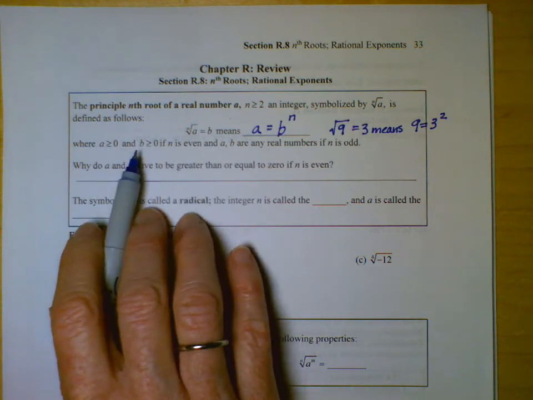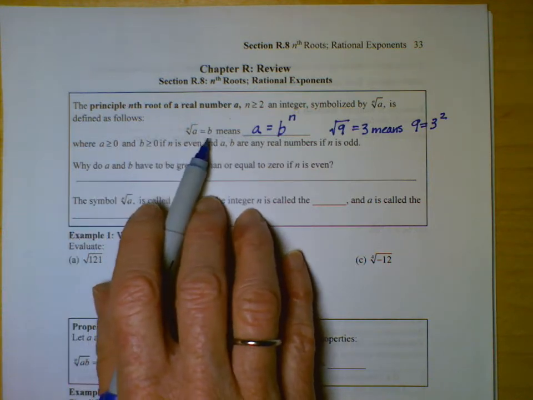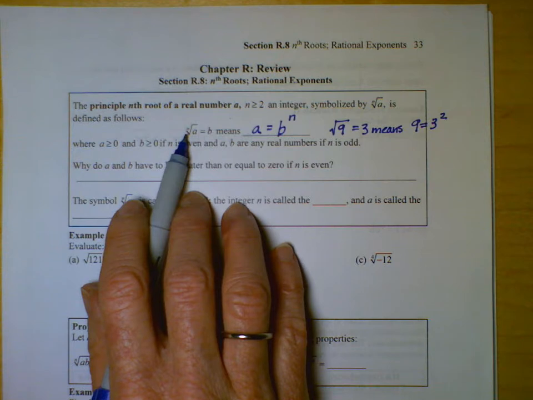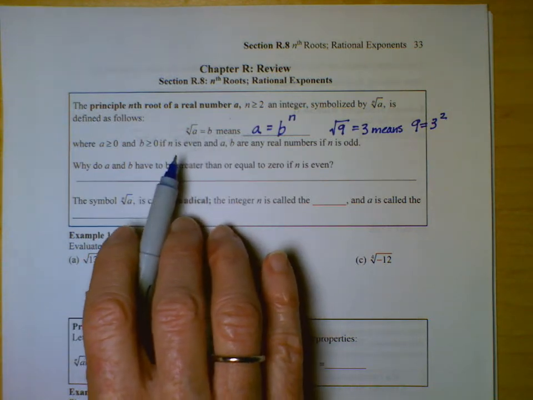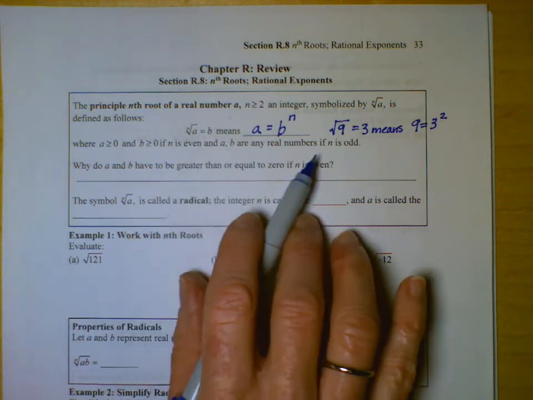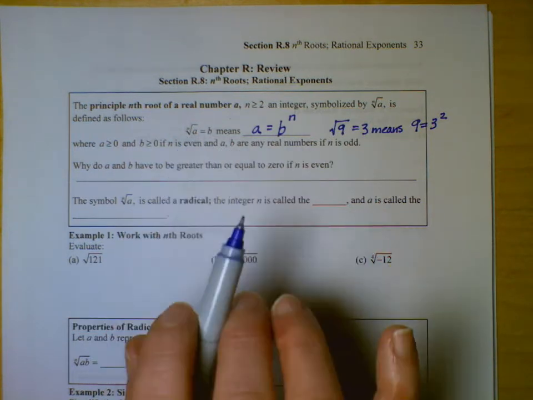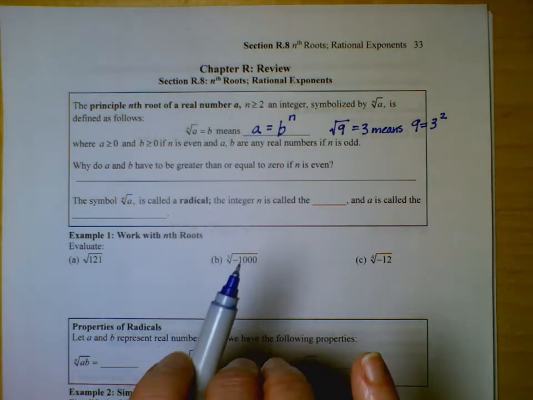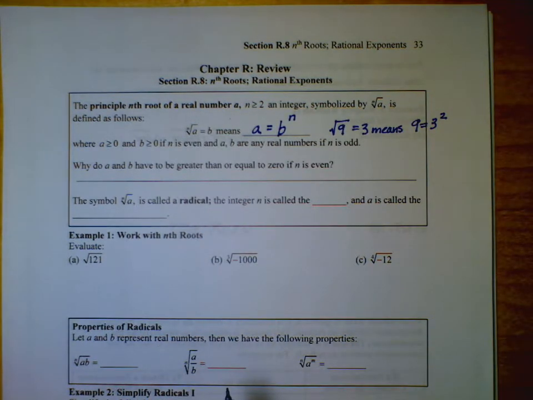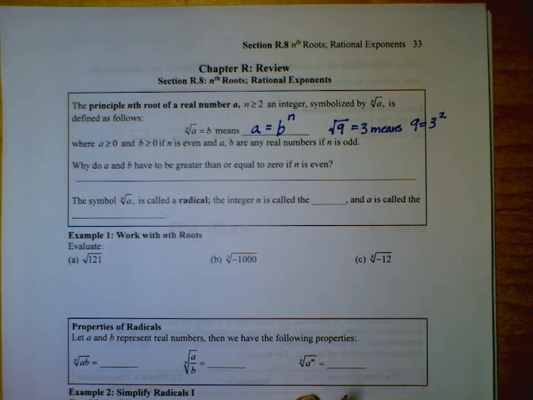So a and b have to be a positive number if our root is an even root: square root, fourth root, sixth root, eighth root, etc. But if we have an odd root: cube root, fifth root, seventh root, a and b can be any real number. Why do a and b have to be greater than or equal to 0 if n is even?